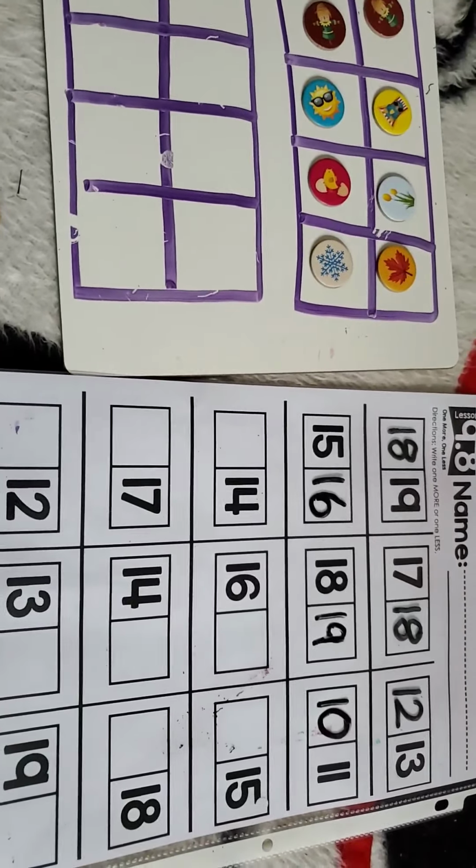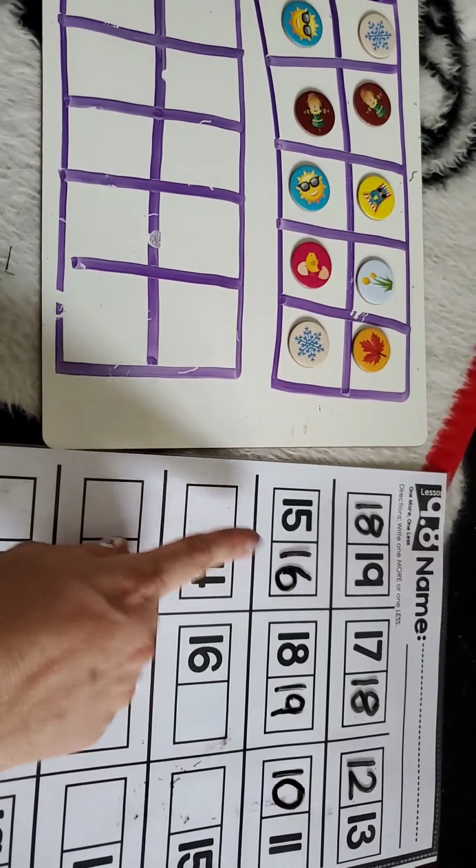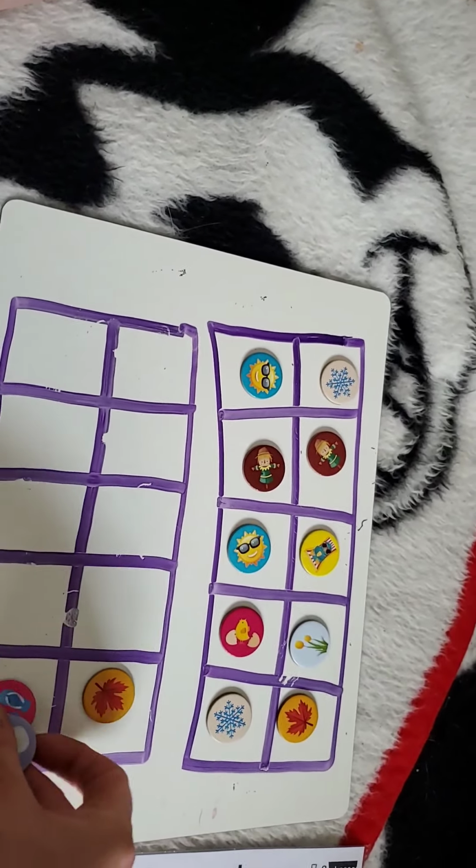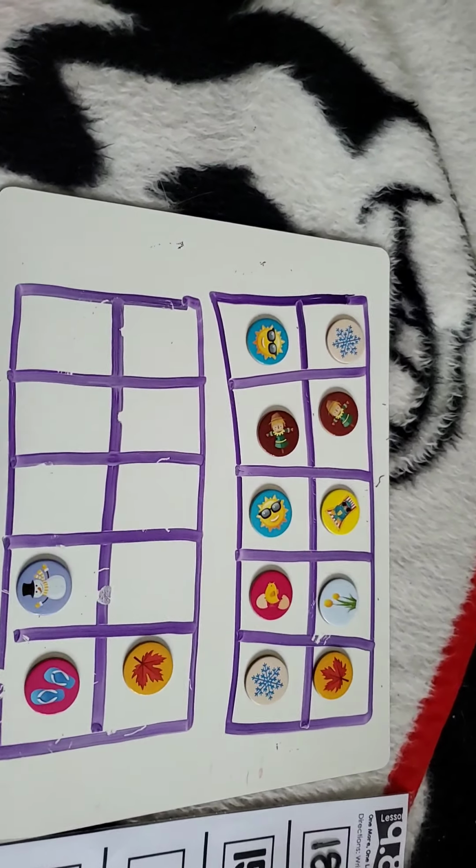Okay, let's do it all together. All right, here's 14. We want 1 less. Right now we only have 10. So here's 11, 12, 13, 14.